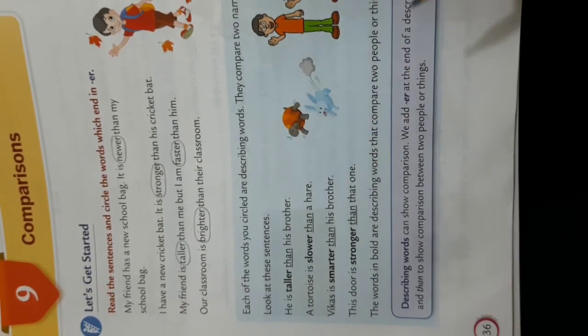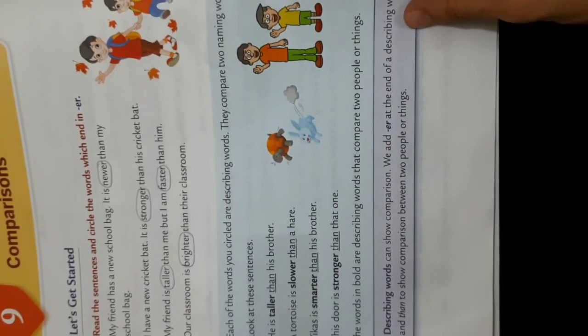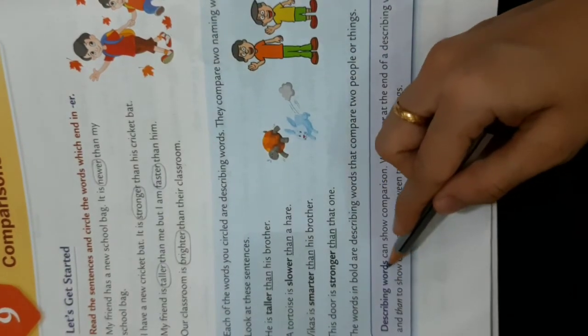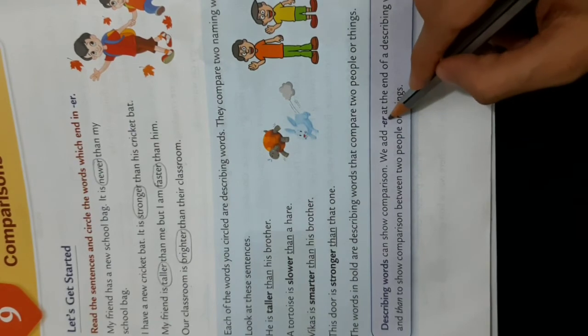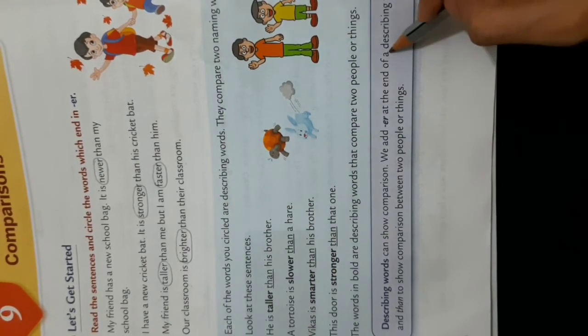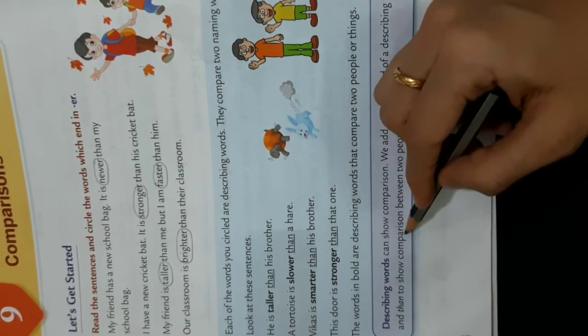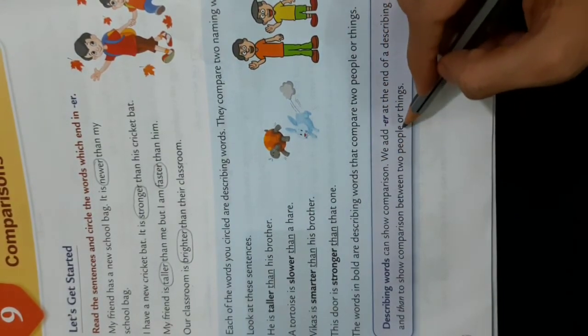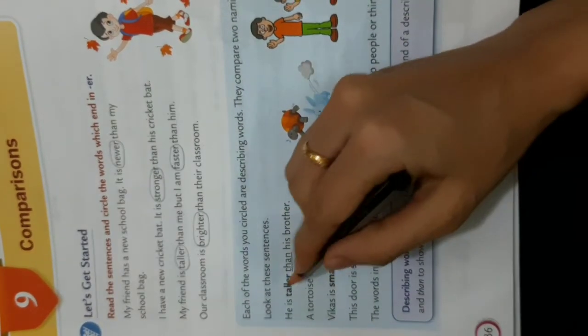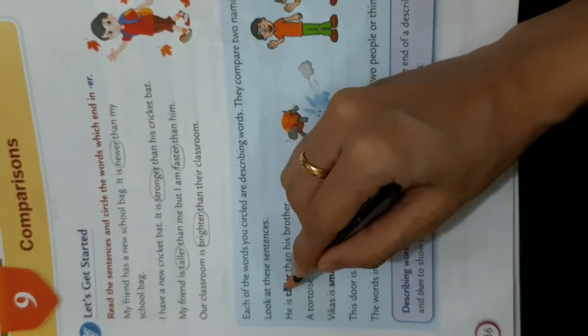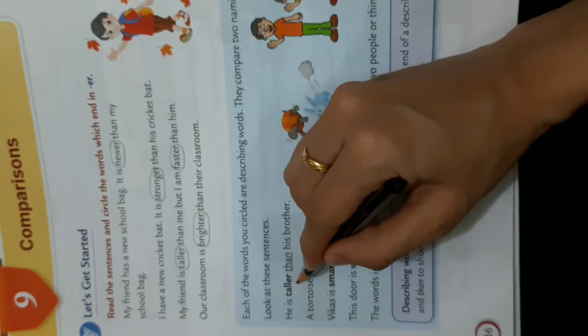Okay, so what do we understand through this? We understand describing words can show comparison. We add ER at the end of a describing word and than to show comparison between two people or things. So here see, ER is added. This taller is a describing word.